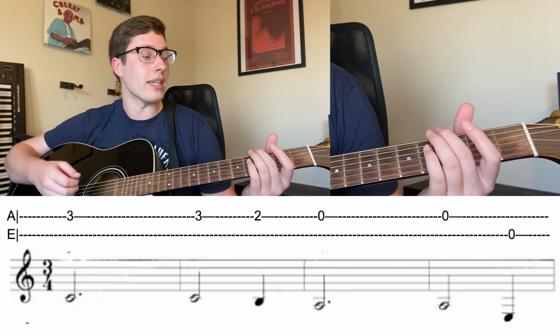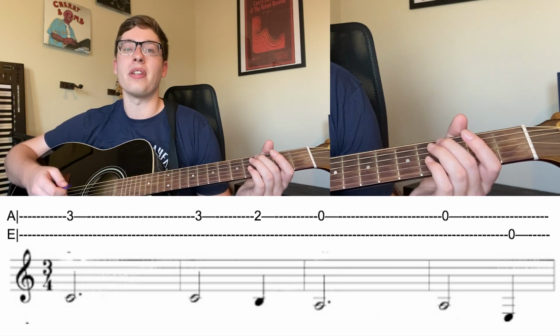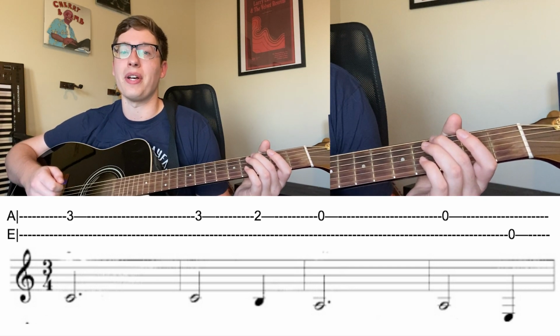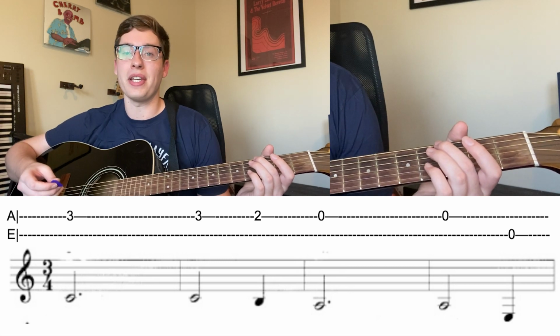We're only going to be doing the E and A strings in this first one, and then in the next one, we'll be adding on the D string as well. So here it is so you can hear what it's going to sound like.